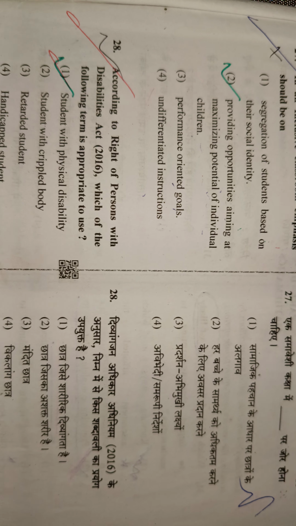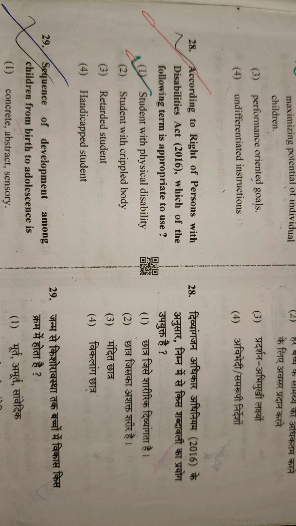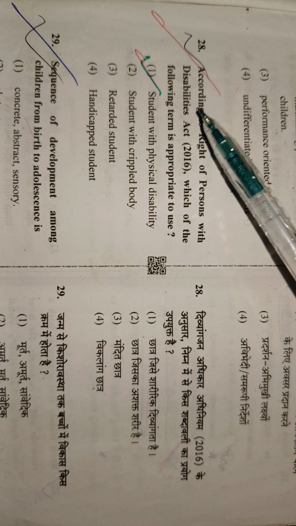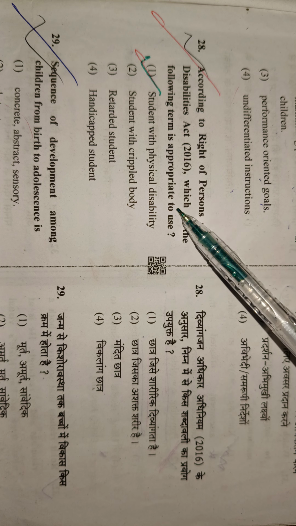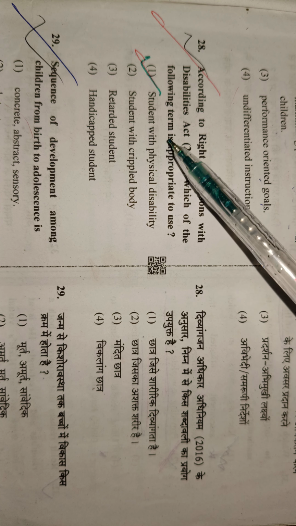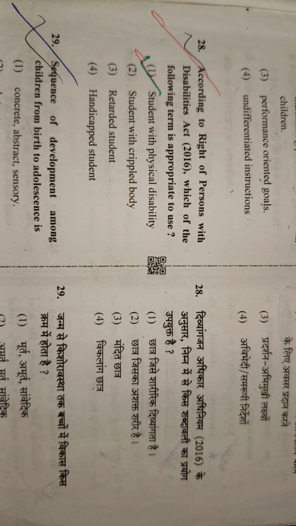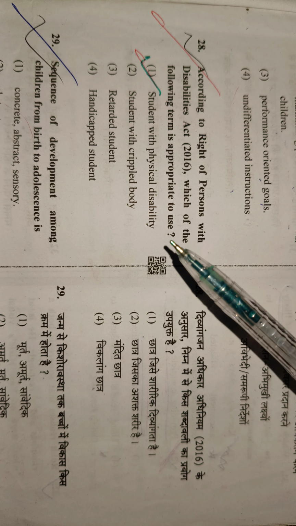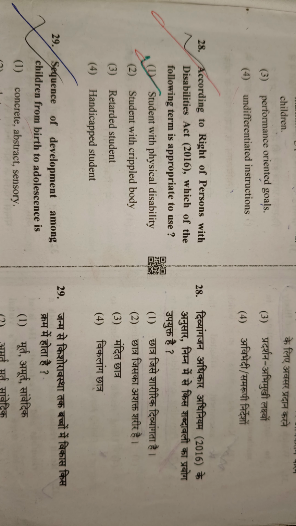The next. According to the Rights of Persons with Disabilities Act 2016, which of the following terms is appropriate to use? Options: student with physical disability, student with crippled body, retarded student, handicapped student. The correct option is 1, student with physical disability.